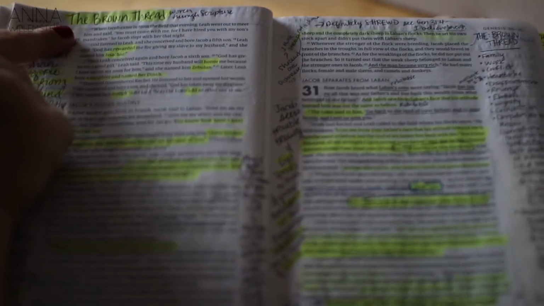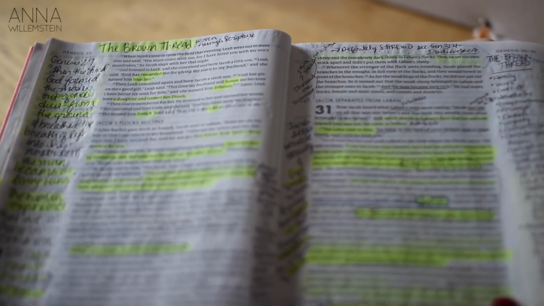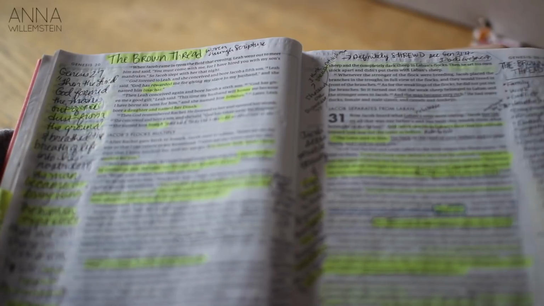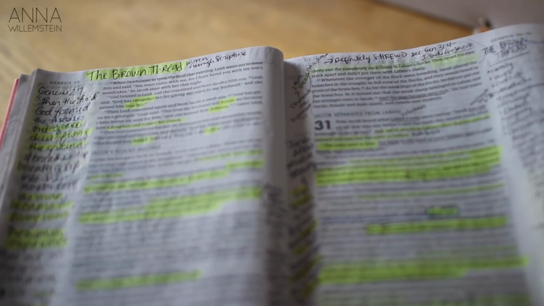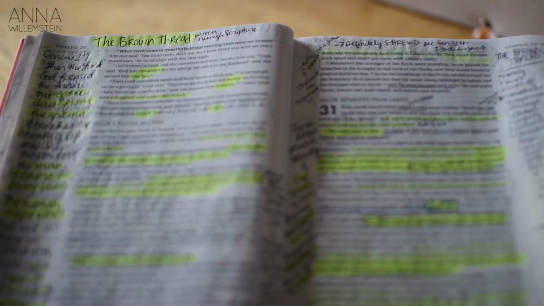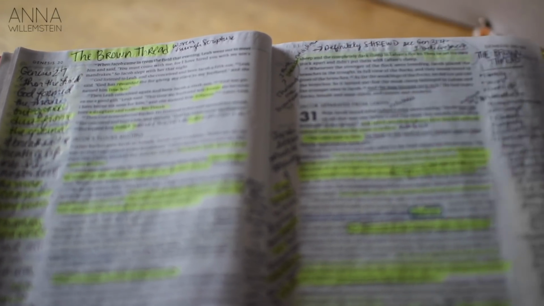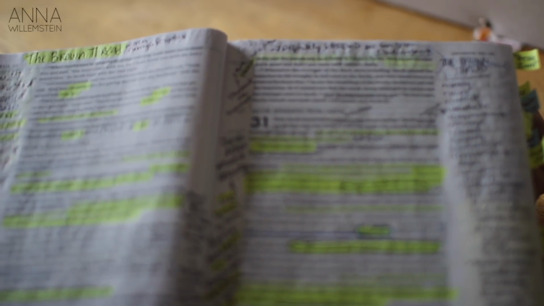I also was thinking about, I don't know if you can see that. Let me see if I can focus it. It says the brown thread. I was just thinking about the scarlet thread. Obviously, I didn't come up with that idea. W.A. Criswell did. But the brown thread that I started noticing was just man, humanity, family relationships and work and conflict and heartache and disappointment. I wrote it down over here.